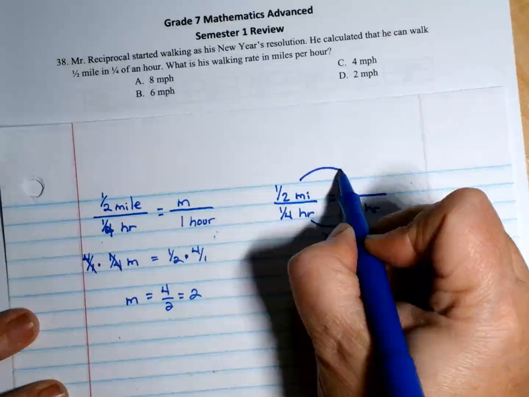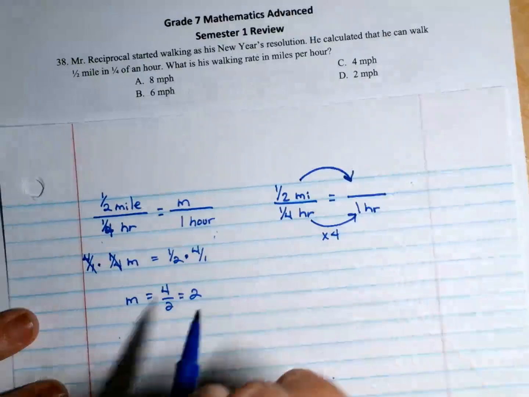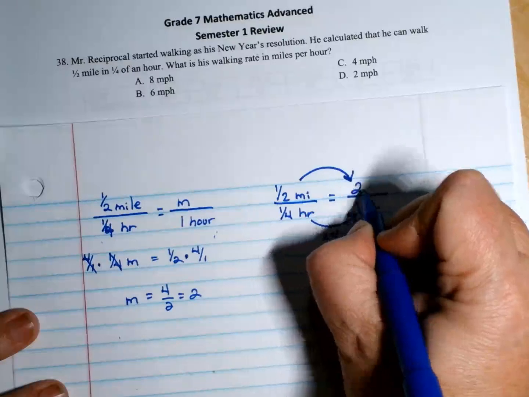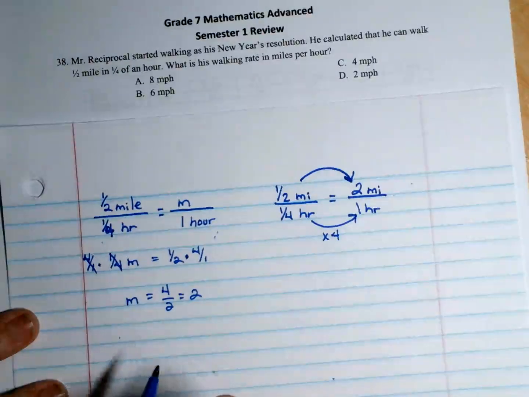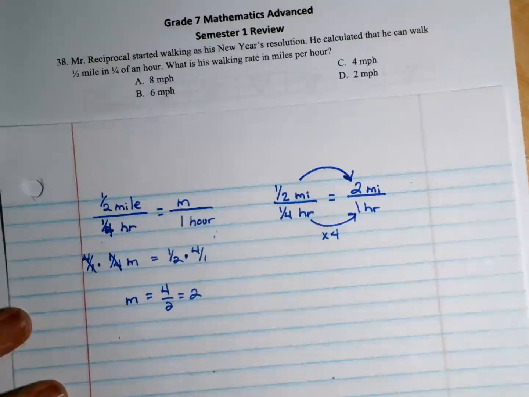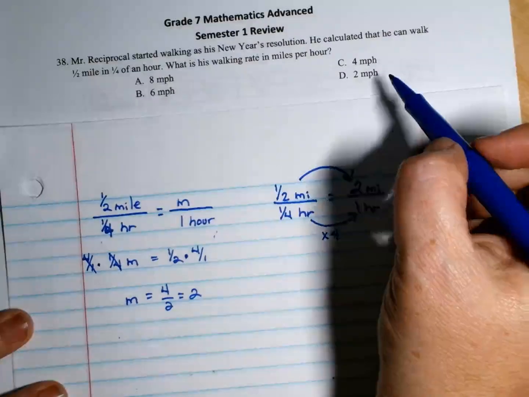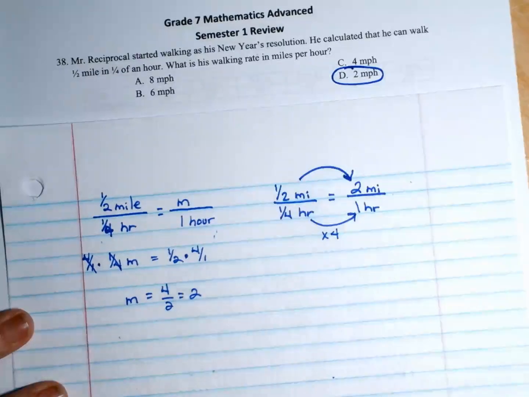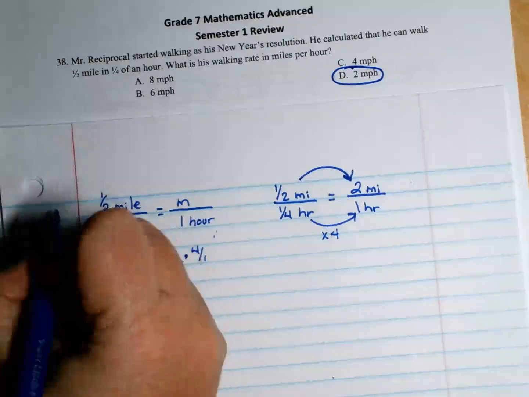So if I have 4 halves, then I have 2 miles. Okay, either way, I came up with 2 miles per hour, which is answer number D. And this was number 38.